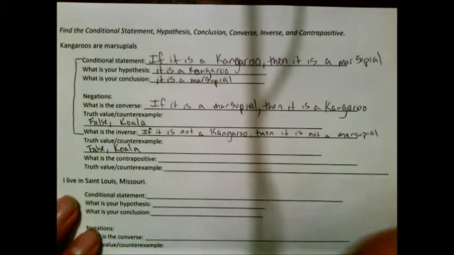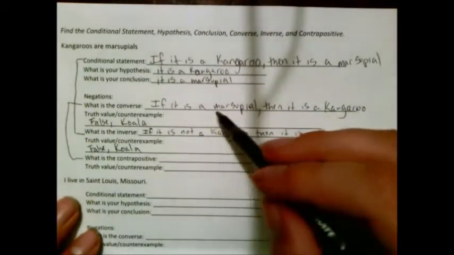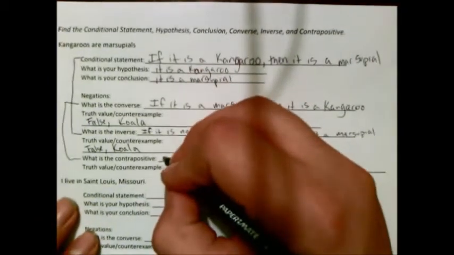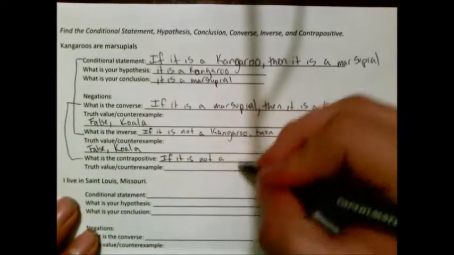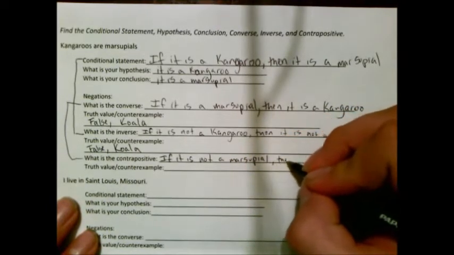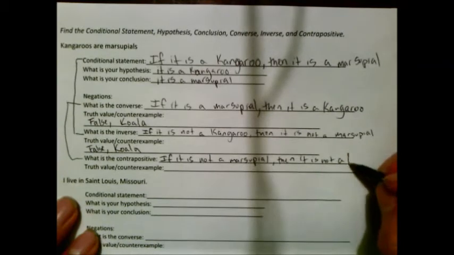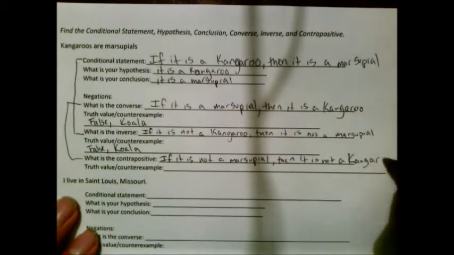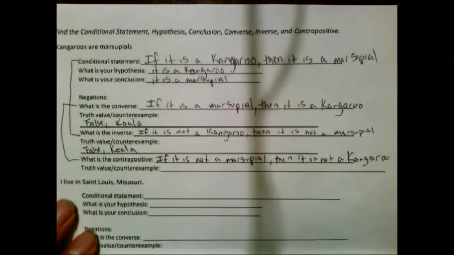So finally is our contrapositive. This is connected to the converse. Contrapositive, converse. So, like we did with the inverse in the conditional statement, we're going to use negative words. If it is not a marsupial, then it is not a kangaroo. Alright, if it is not a marsupial, then it is not a kangaroo.